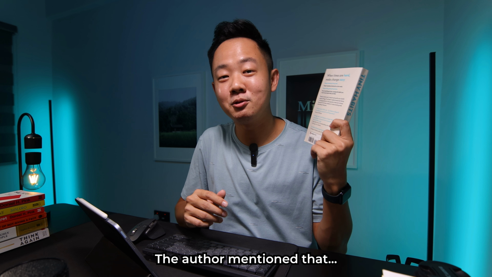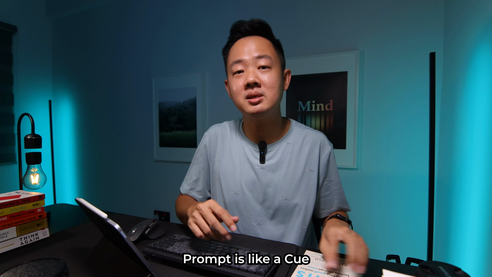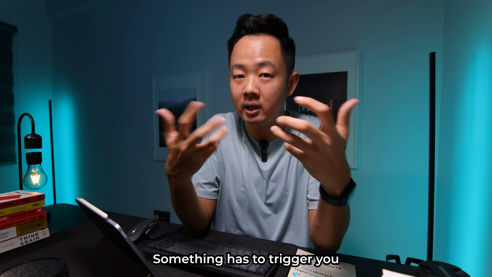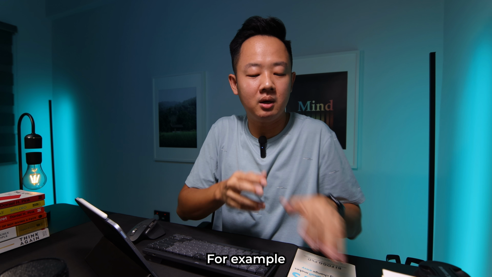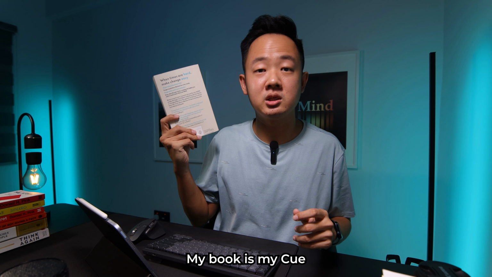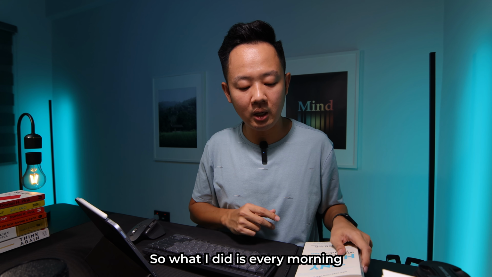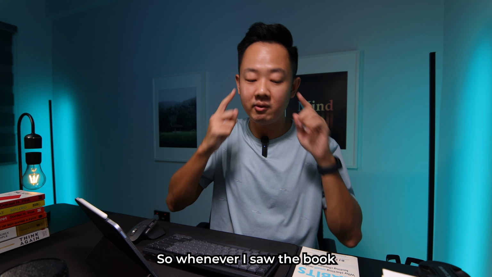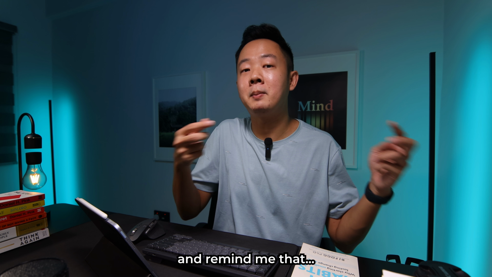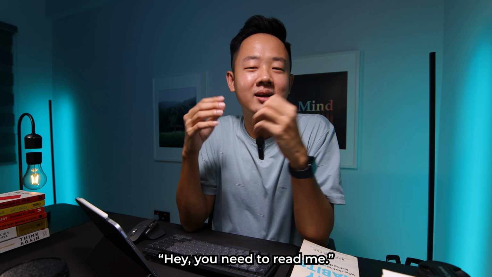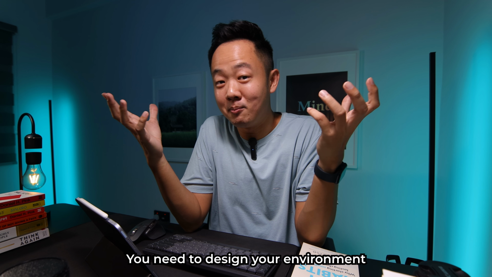Step number 5, find a good prompt. The author mentioned that no prompt, no behavior. Prompt is like a cue. Something has to trigger you to take action. For example, if I want to read, my book is my cue. So what I did is every morning I'll place my book on my work desk. So whenever I saw the book, it will trigger me and remind me that, hey, you need to read me. In short, you need to design your environment.